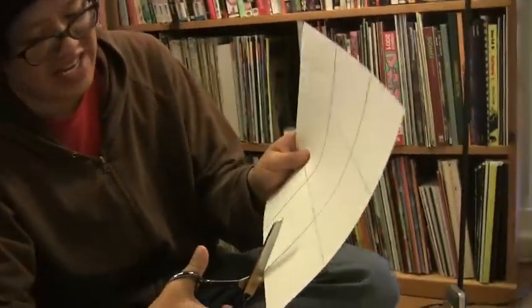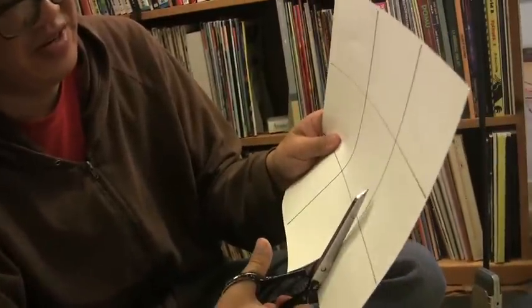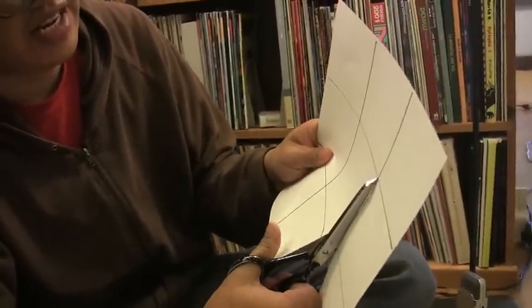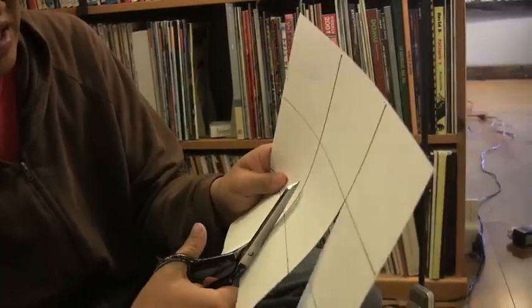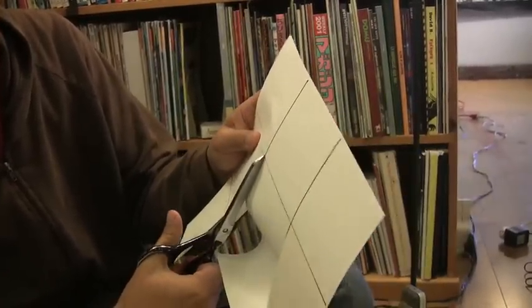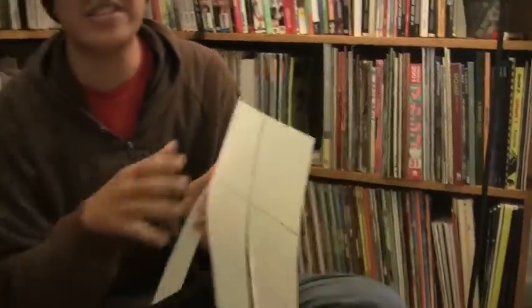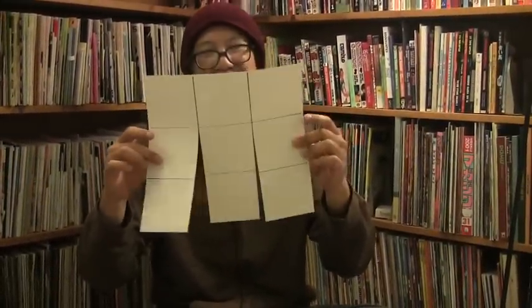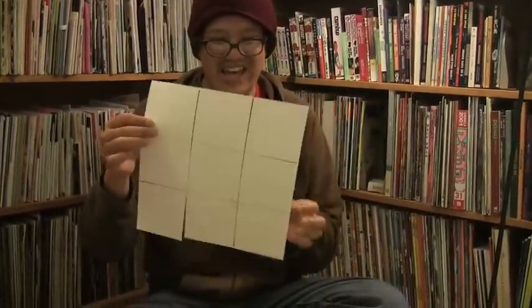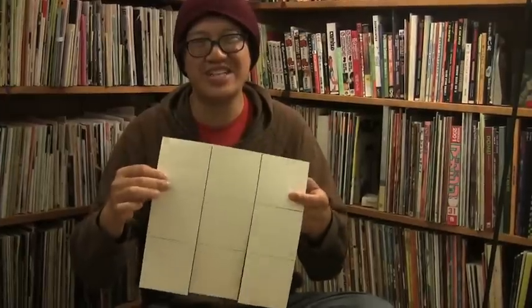But once you've got that, all you have to do is cut it along 2 of the lines here. And at the end, you should have something that looks kind of like the letter M. There's these 3 legs dangling down, and we basically made all the cuts we need to make.